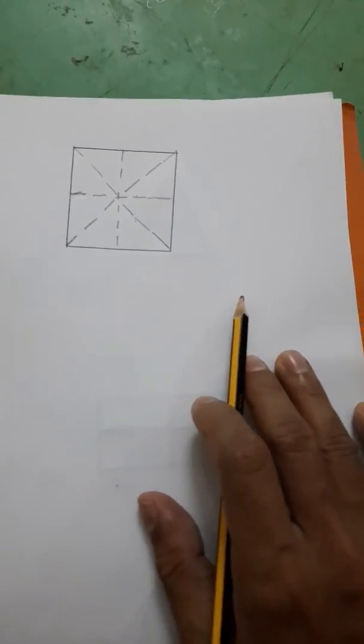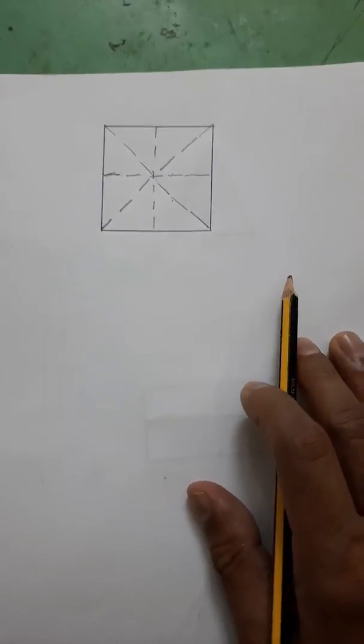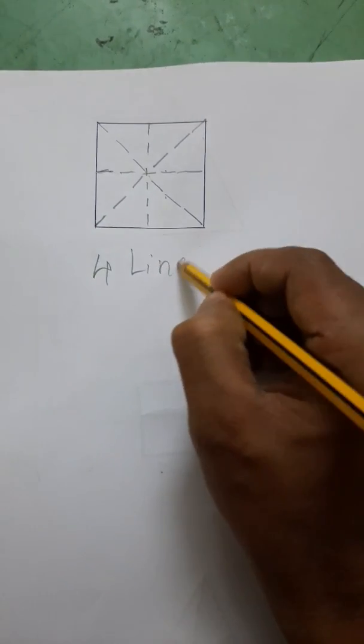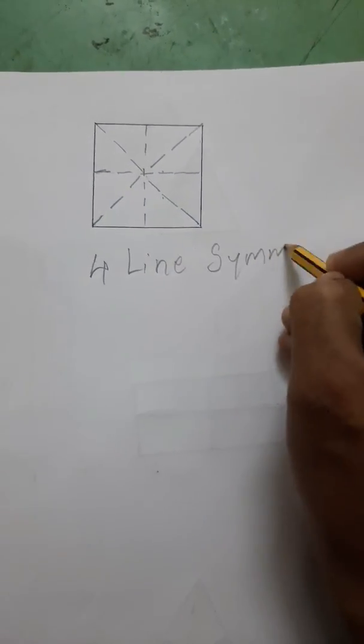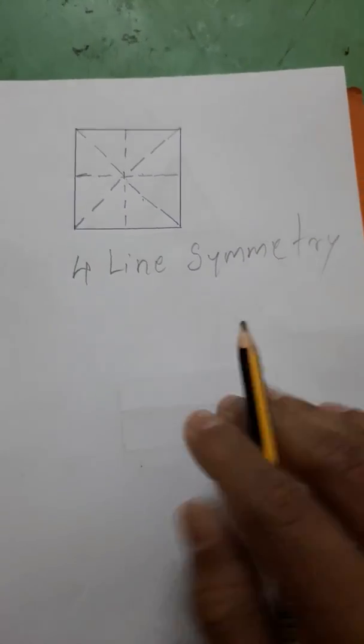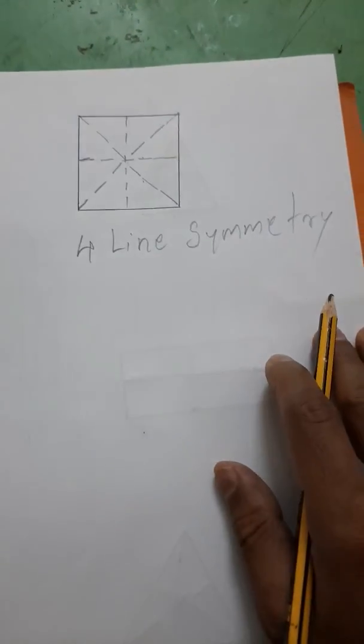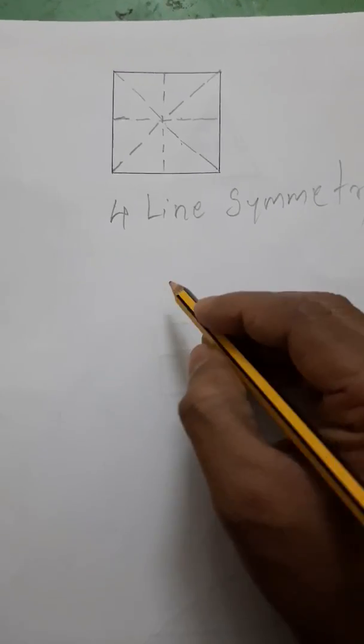How many lines can we divide it here? Here 4 lines. This is a 4 line symmetry. If you have a correct exact half, it is a symmetry. Understand? And look, I will show you one picture also.